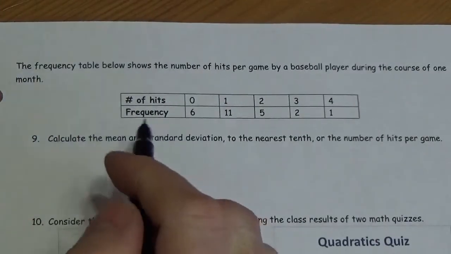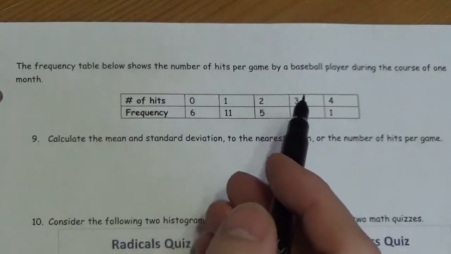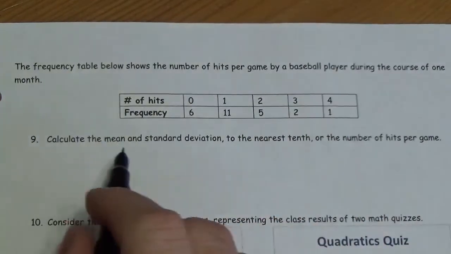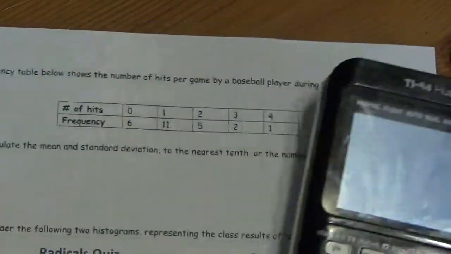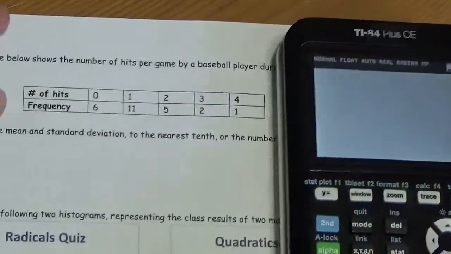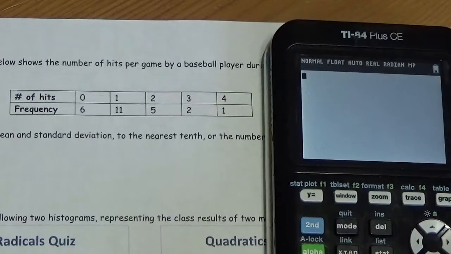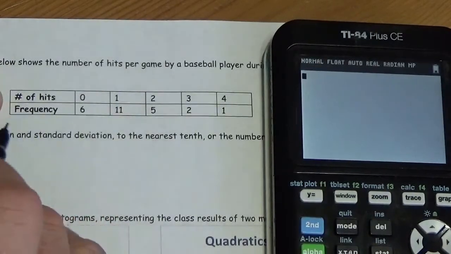It says the frequency table below shows the number of hits per game by a baseball player during the course of 1 month. So we're supposed to calculate the mean and the standard deviation to the nearest tenth. Okay, so here's our data. It's just a matter of separating out, making sure we're clear on where the data is and what the frequency is, and here it's labeled nicely what the frequency is.